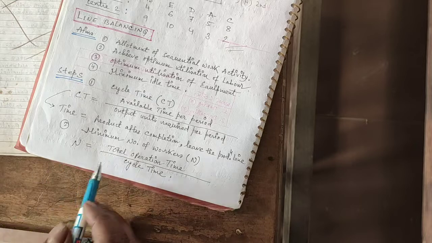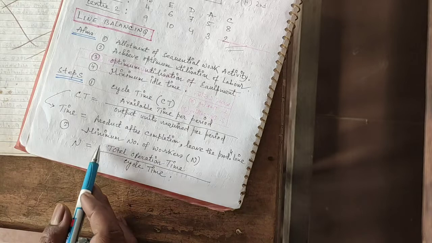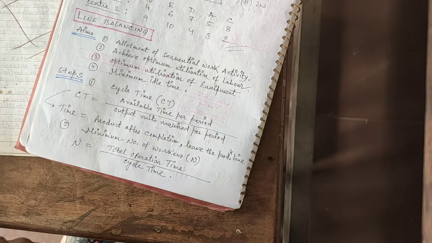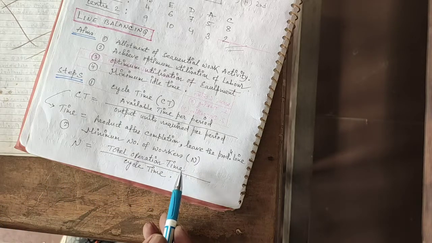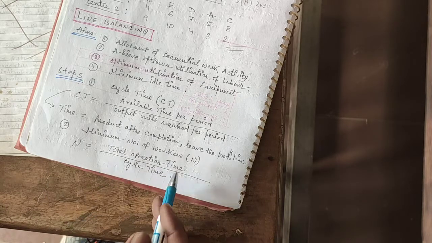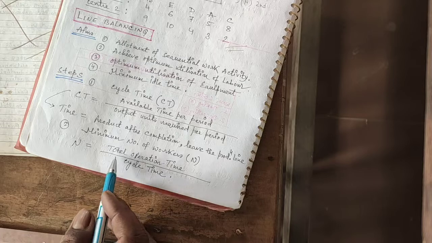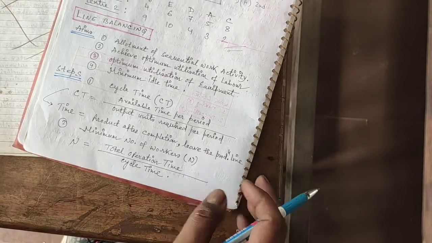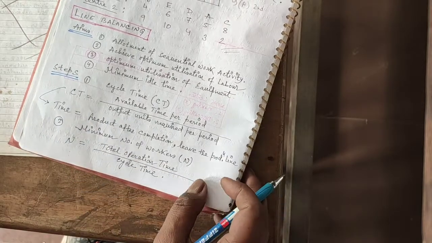Now in step 2, we have to calculate the minimum number of workers, denoted by capital N. So how do we calculate N? N is equal to the total operation time divided by the cycle time. Then we get N, which is the minimum number of workers. So first we get CT, the cycle time, and then we get N, the minimum number of workers.